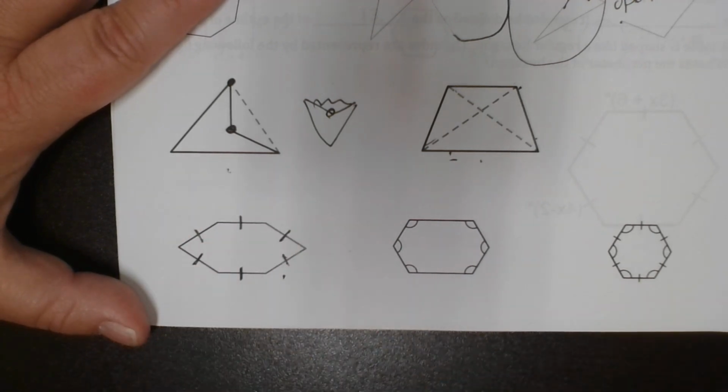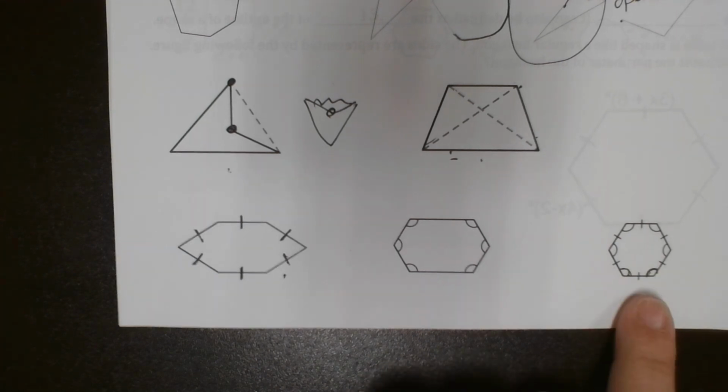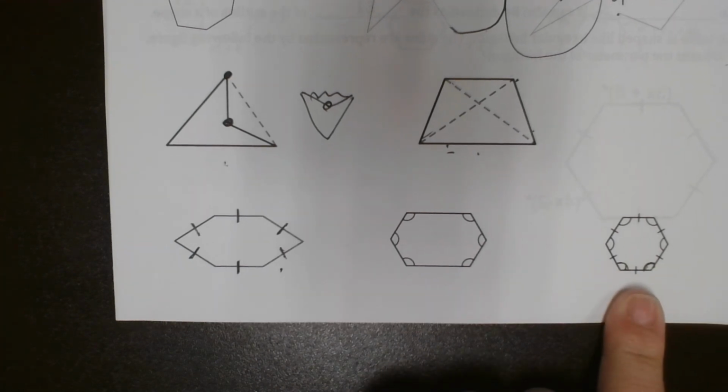And if they've got tick marks and these little arcs in the corner, that means all the sides are the same and all the angles are the same. Like this last one on the page. Okay? We are 6 minutes in. Flip your paper. Let's name some polygons.